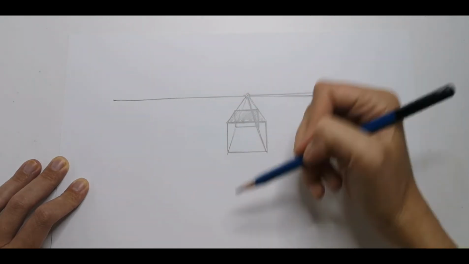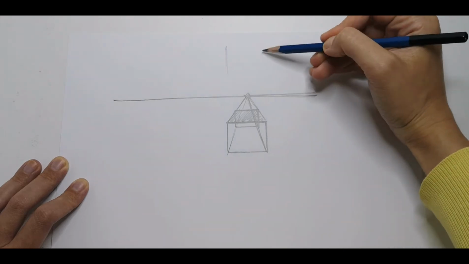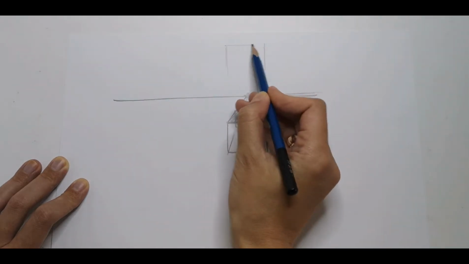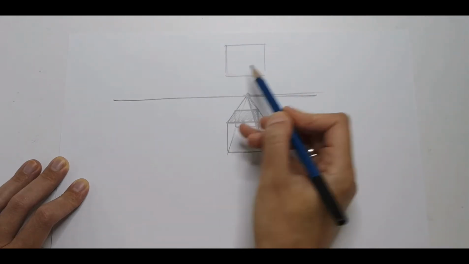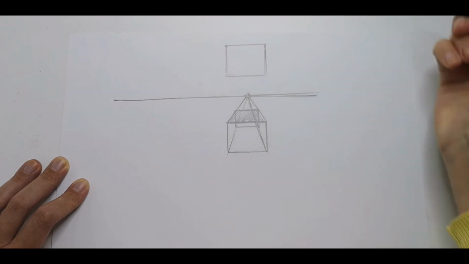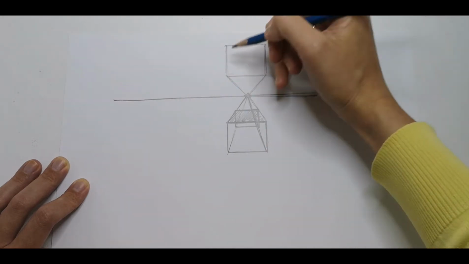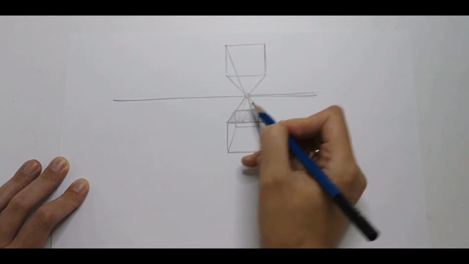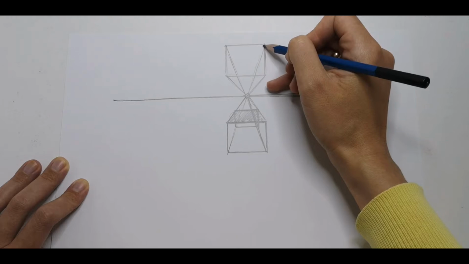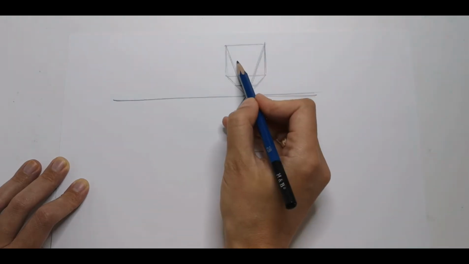Let's move on with the cube over here. What happens? We will have actually the same cube. The difference that we will get is only how we see this cube. Till now we saw the top part of the cube, but now we will see the back of this cube.